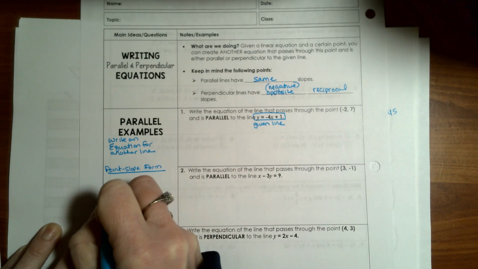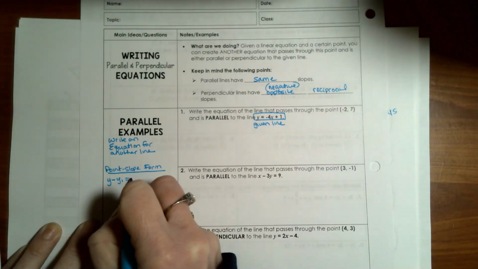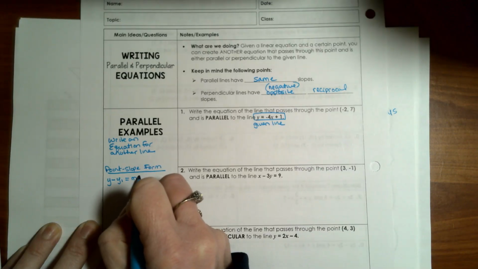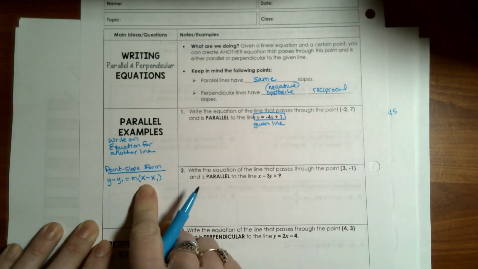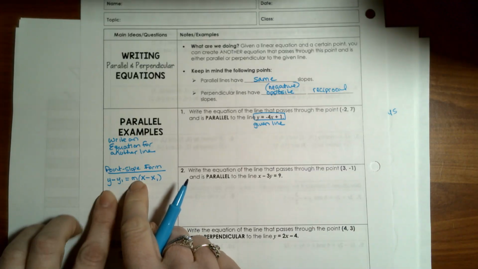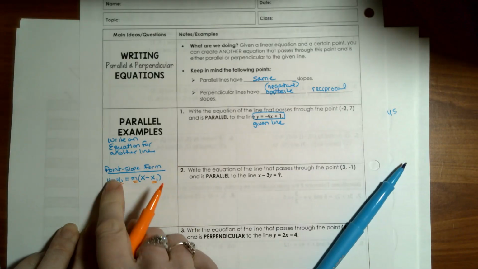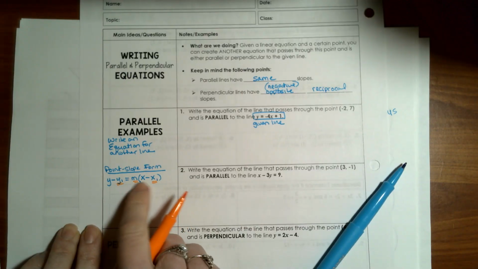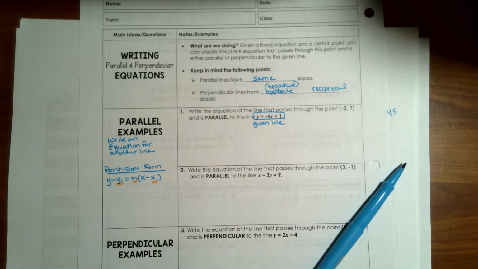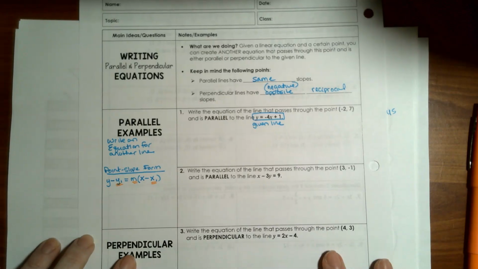And point-slope form was y minus y1 equals your slope times x minus x1. Point-slope form, you use the slope, and you use a point. That's why it's called point-slope form, because you can use a point, the x and the y, and you can use a slope, and that'll give you your equation in slope-intercept form whenever you're all done.